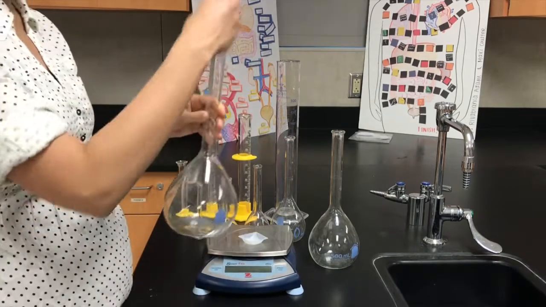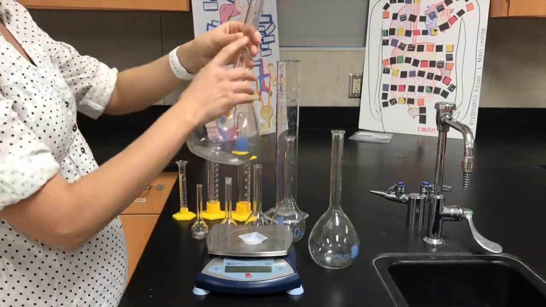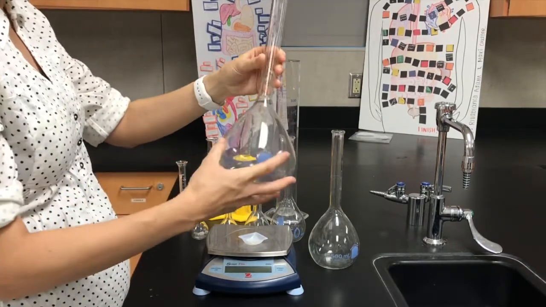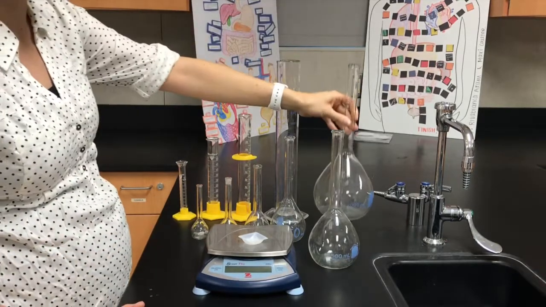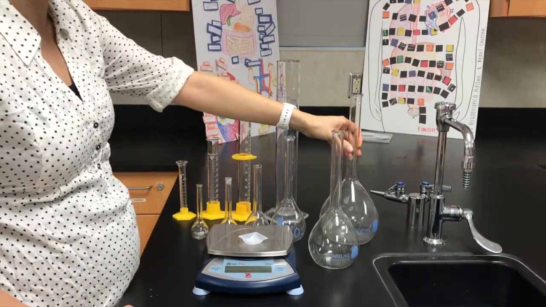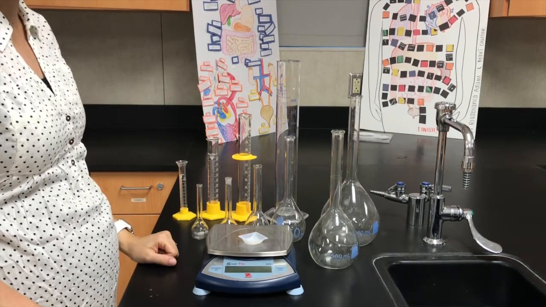So you'll take the solid, add it to whichever volumetric flask you need, then add enough water so that it reaches the line, wherever the line is, and that will give you a total solution volume of whatever this tool is. Now the issue arises when you do not have a volumetric flask that is the size of the final solution volume that you want.